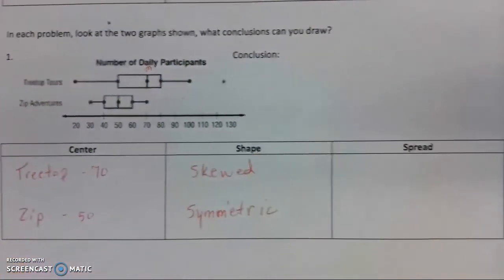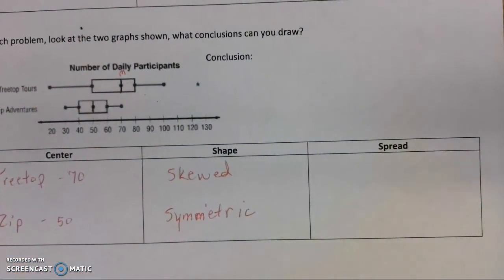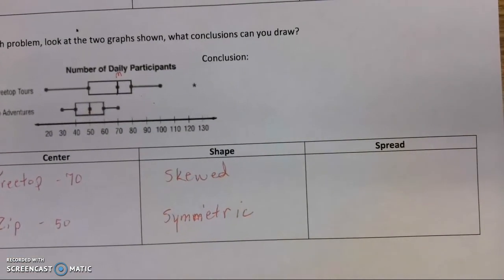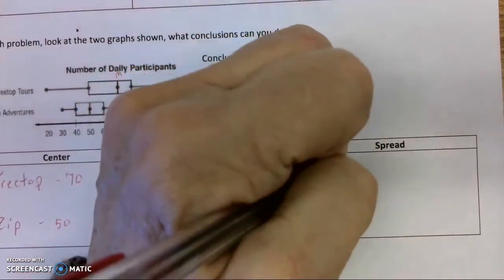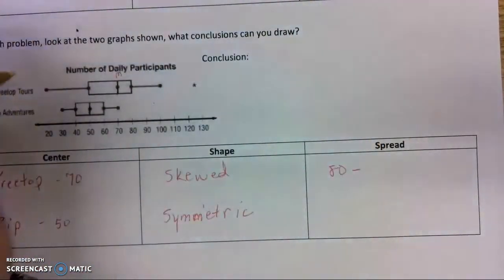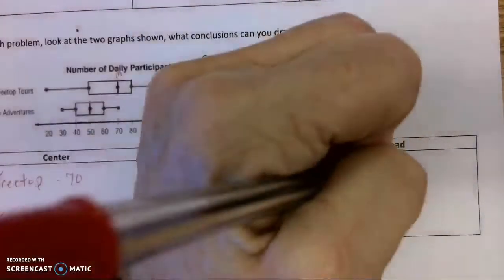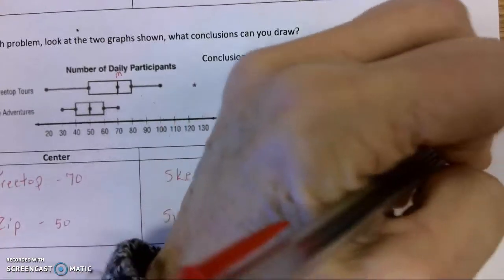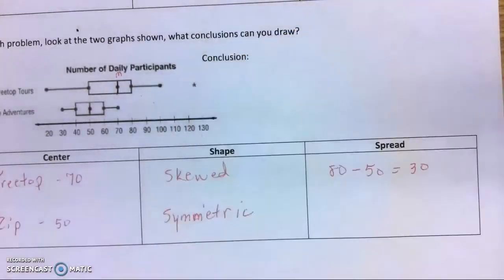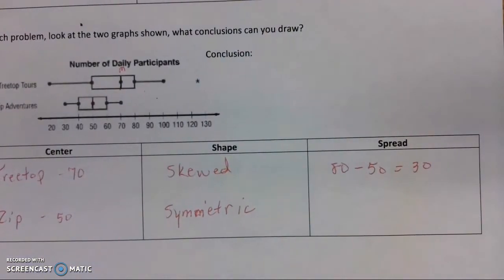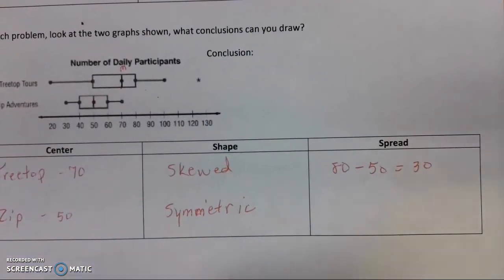Now, when I use median, I have to use the interquartile range. So on Treetop, the upper quartile is 80. I'm going to subtract 50, so my interquartile range is 30.